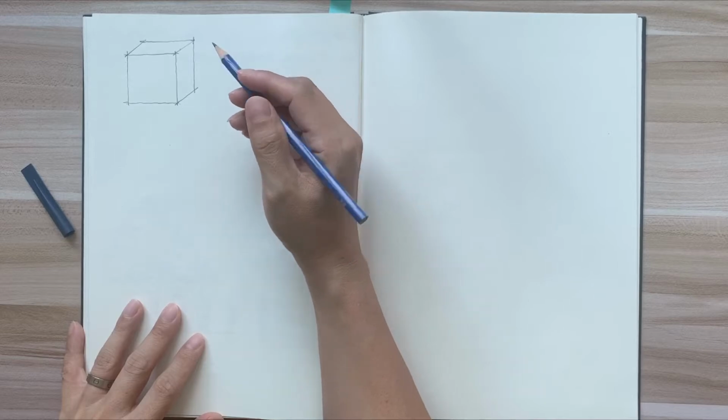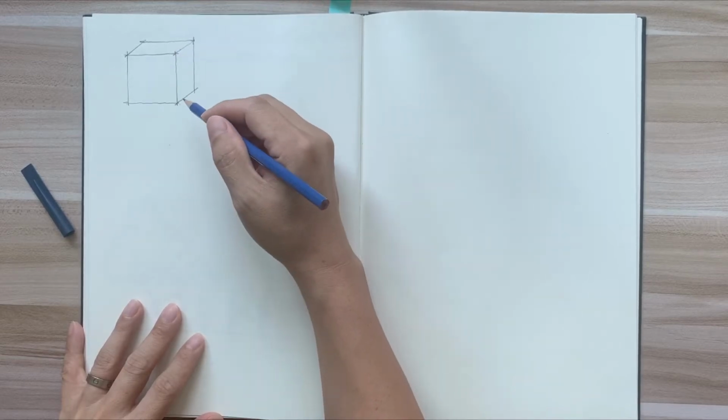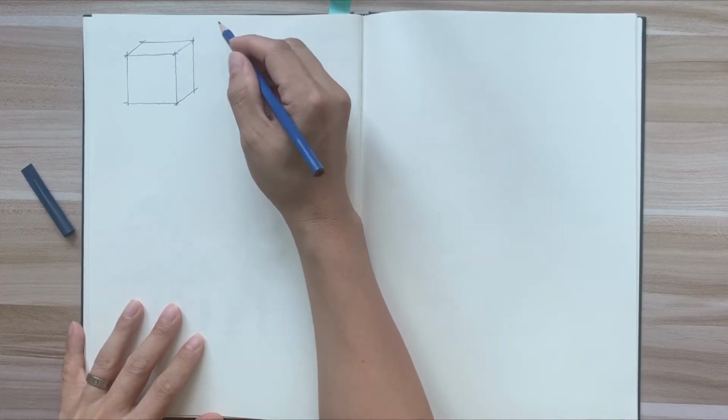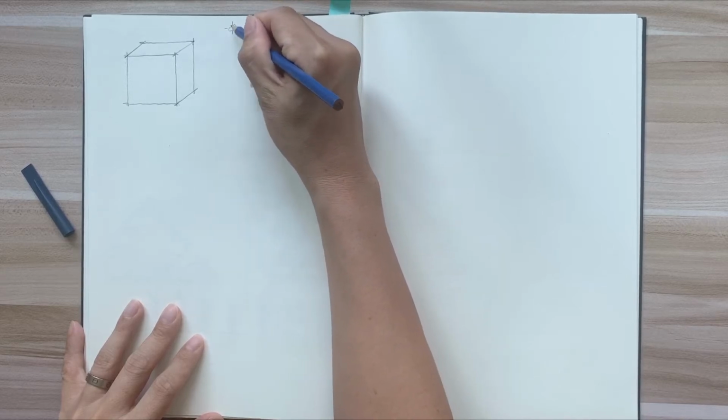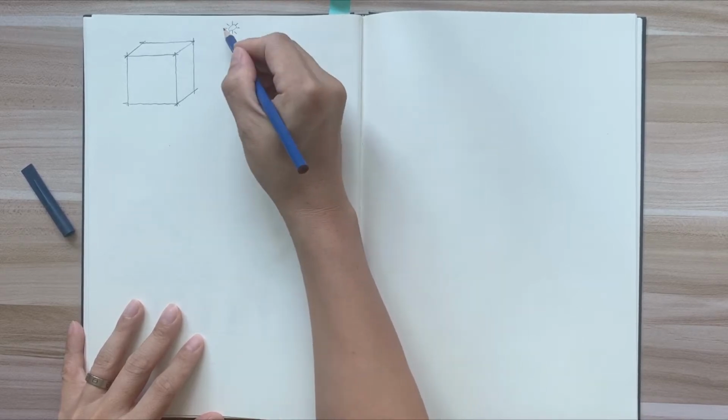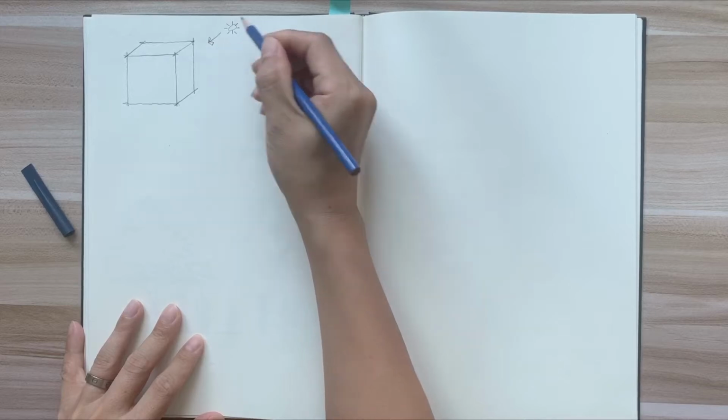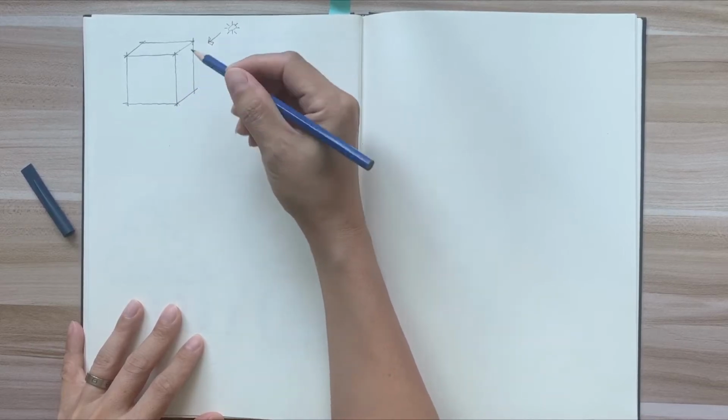We just need to add in shade and shadow. It helps to create a three-dimension effect. We determine that the light comes from behind. The side and the back of the cubic should be darker than the top.